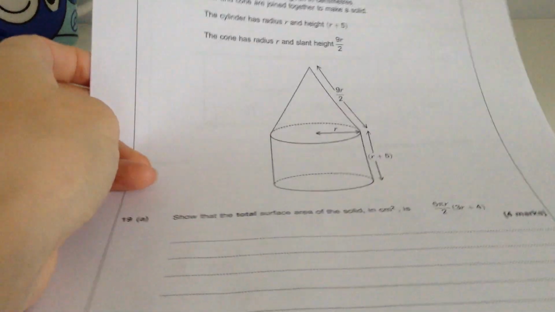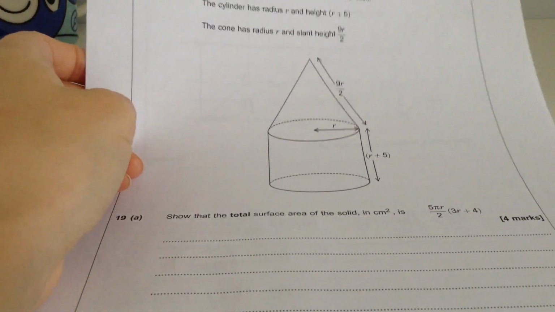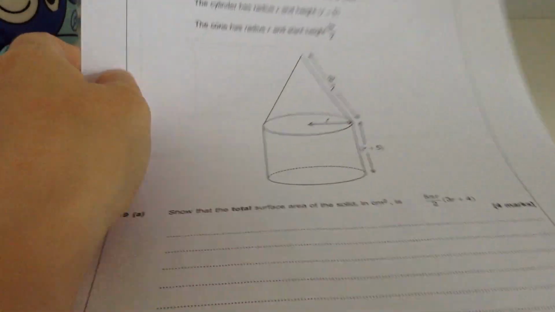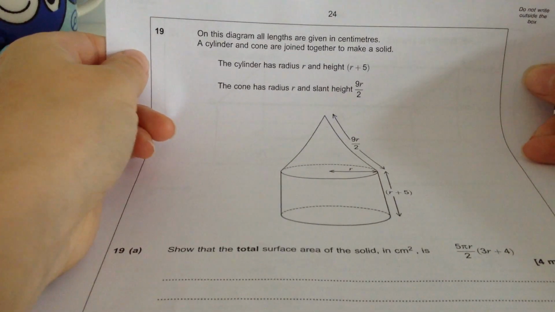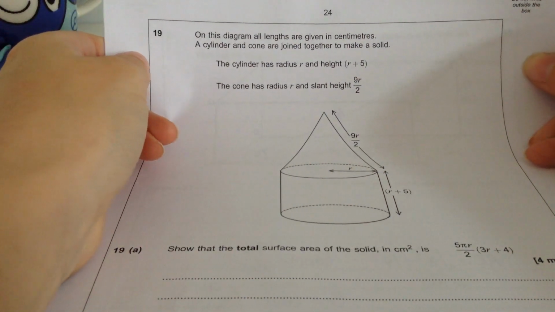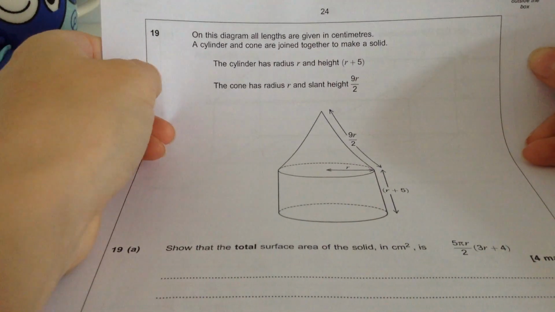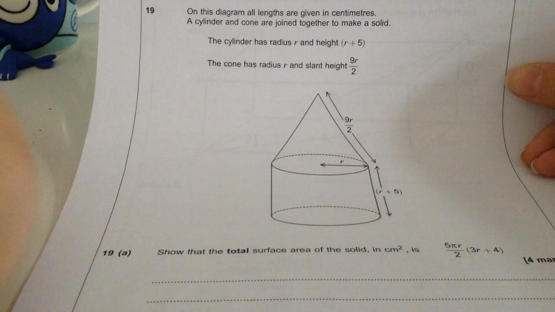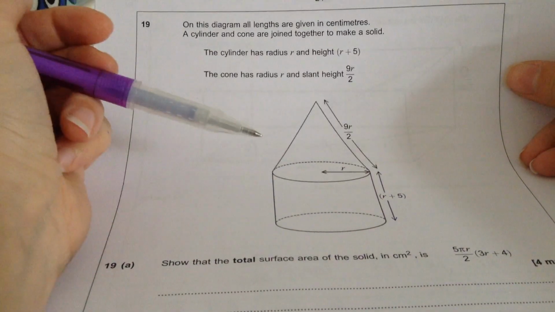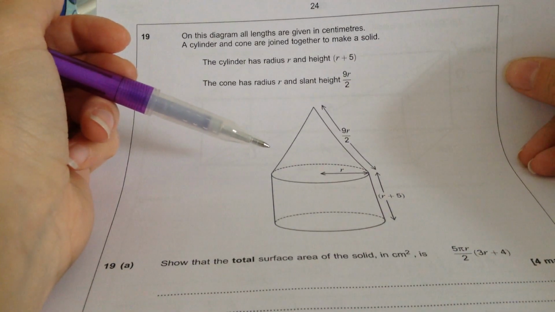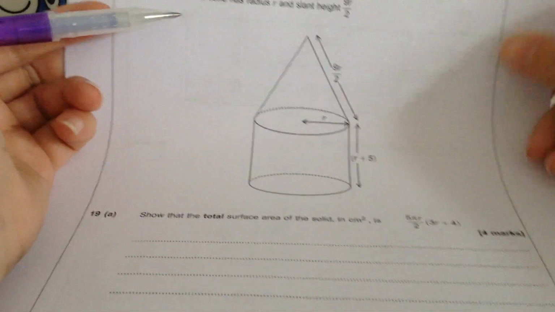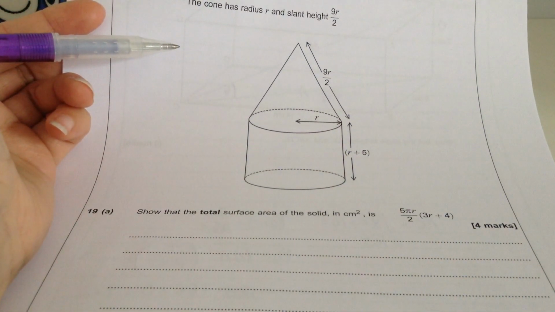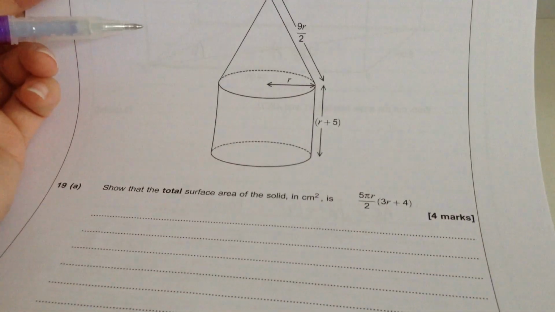Aha. Good, I haven't done one of these cone on top of a cylinder questions in at least a day. On this diagram, all lengths are given in centimetres. A cylinder and a cone are joined together to make a solid. The cylinder has radius r and height r plus 5. The cone has radius r and slant height of 9r over 2. Show that the total surface area of the solid in centimetres squared is that.